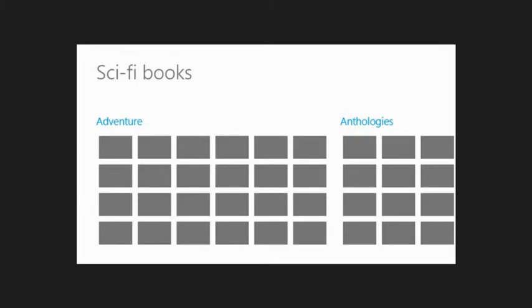So I grabbed these because I think these will give you a good example of what I mean. Let's say this is a science fiction book collection that I have, right? And I want to maybe lay it out in a certain way. So here I have some adventure books. Here I have some anthologies that I've collected.